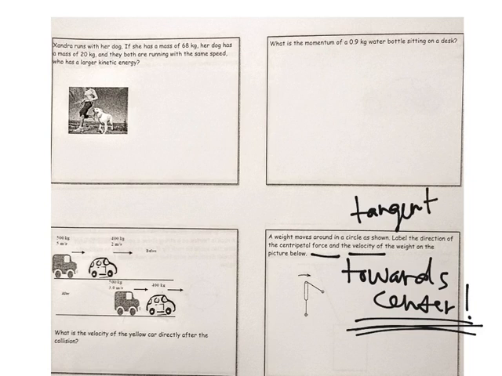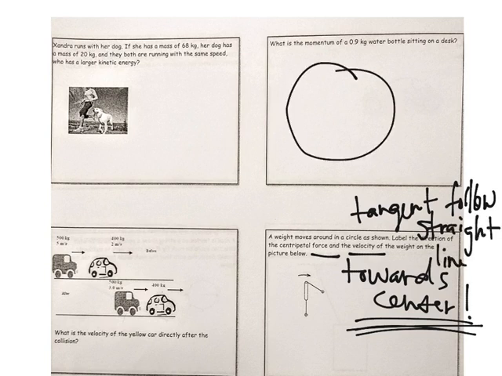Or you can think of it as following the straight line of the circle. So anytime you have a circle, this is that straight line on the circle. This is this straight line on the circle. If you let it go at any of those points, this is the line it will go.